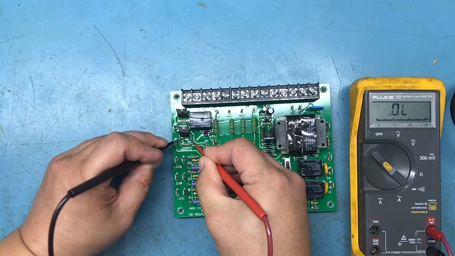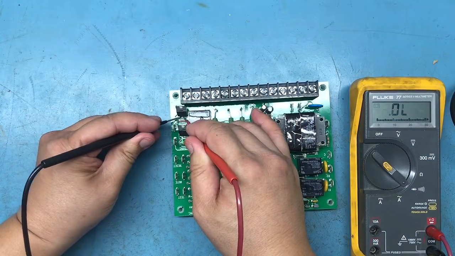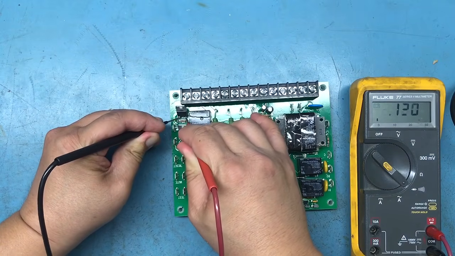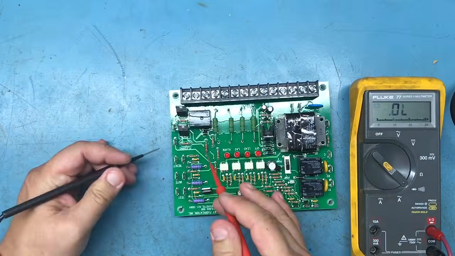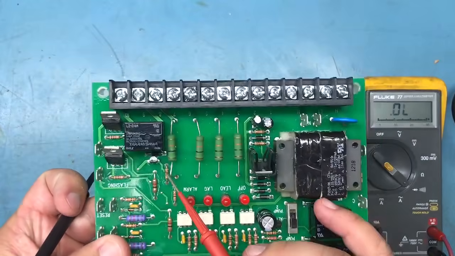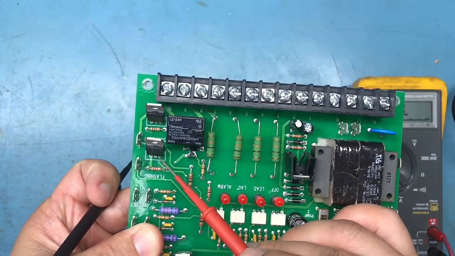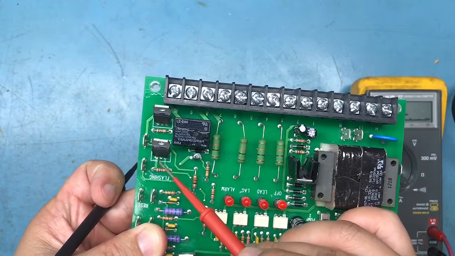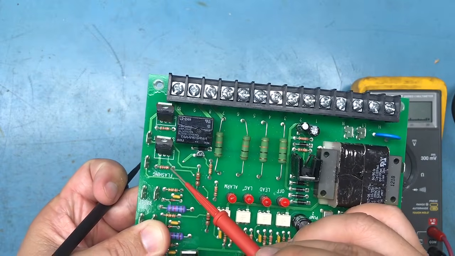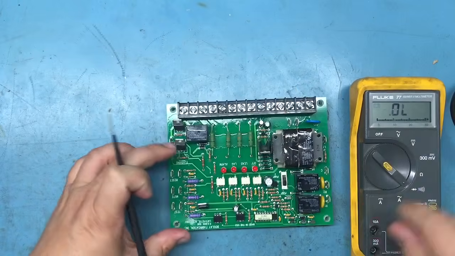And that one is testing short. Let me test this one over here. It's testing short. So just by looking at this right here, I don't know if you guys can see it, but you see how there's a resistor across here. It goes to this pin. You can see the trace here and the trace here. And that right there is probably going to give me my reading.